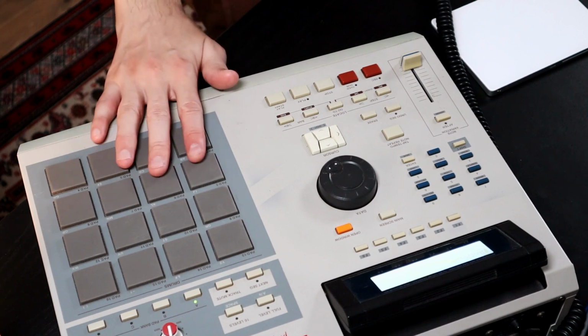Time for sound design. Today I'm back with a video about the Akai MPC2000XL. I have it right here next to me on the desk. In today's video I want to talk about the note variation slider on the MPC.